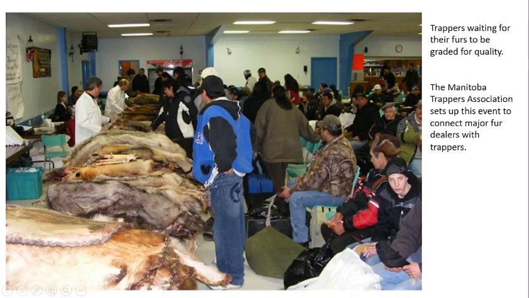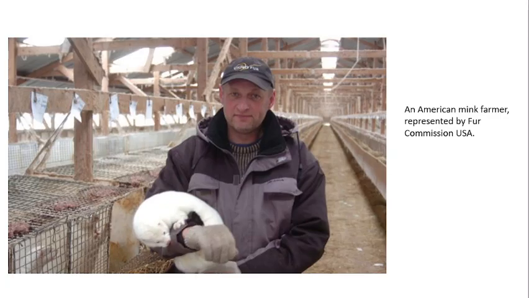Here are quality assessors that are going over the different hides and assessing their value and quality to be graded and then connected with buyers that will then produce fur garments from these hides. The other way we get fur is from farms. So this is an American mink farmer in which fur animals are bred in captivity for their fur to be harvested, so they are not trapped from the wild.